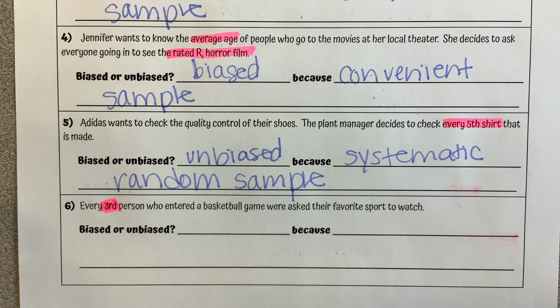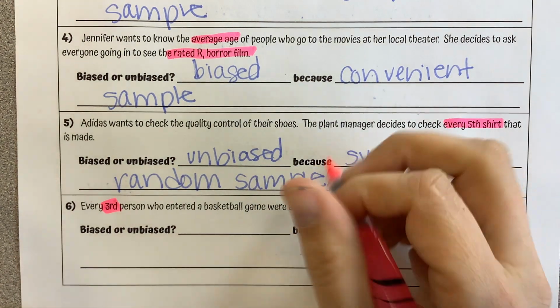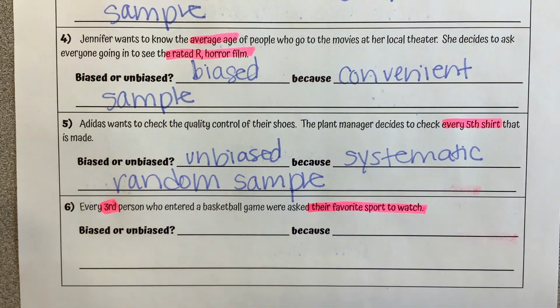But when I look at it more closely, the question that it's asking is what their favorite sport to watch is. Just because someone's at a basketball game doesn't mean that that is their favorite sport to watch. But generally speaking, you would think they'd be more inclined to like basketball than maybe some other sports. So that wouldn't really be a fair representation to figure out what the favorite sport is.